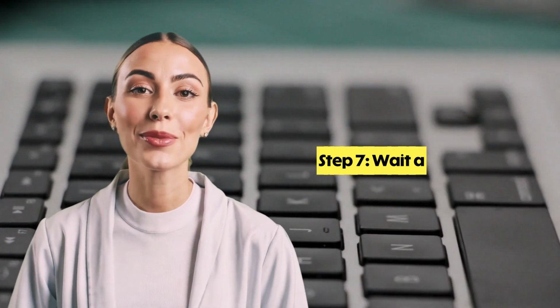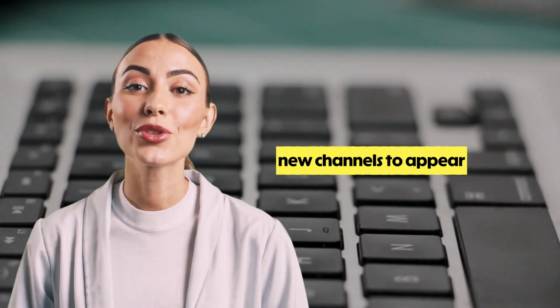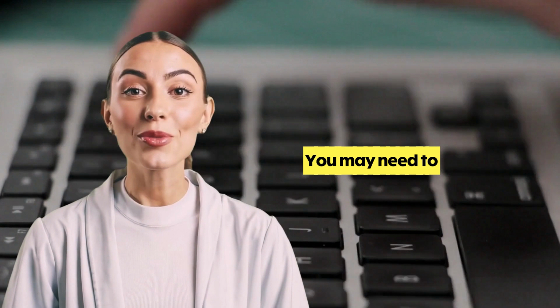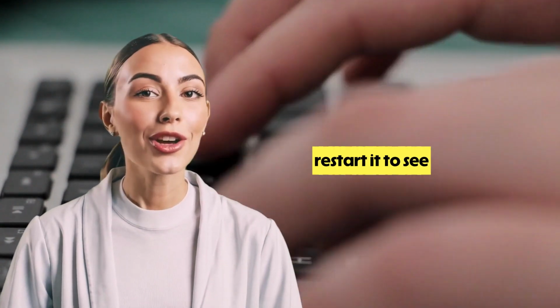Step 7. Wait a few moments for the new channels to appear in your channel lineup. You may need to refresh the app or restart it to see newly added channels.